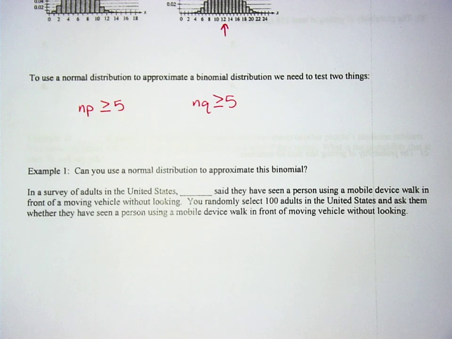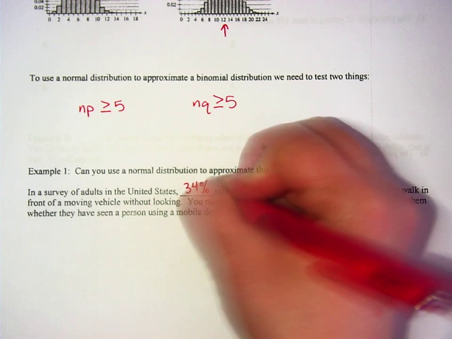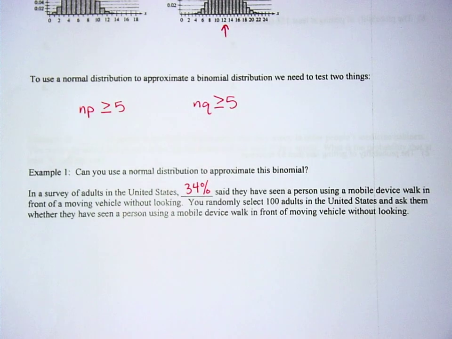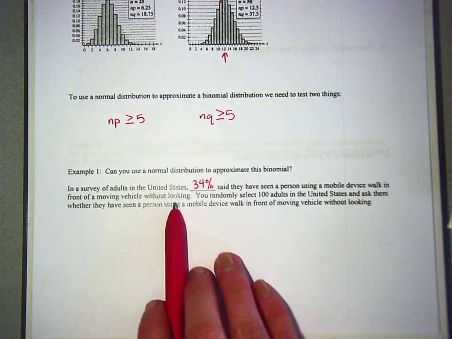67. 82. It is a lot lower than that, but this was also, what was this? Did we find out 8 years old? So 34% as of 8 years ago. Okay, so they've walked in front of a moving vehicle without looking.